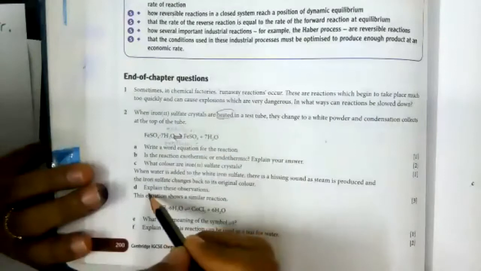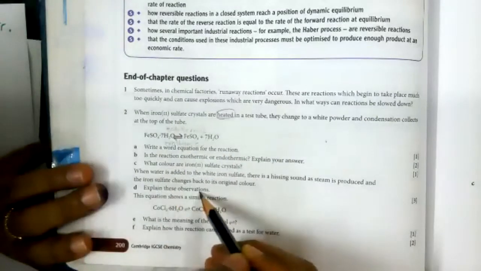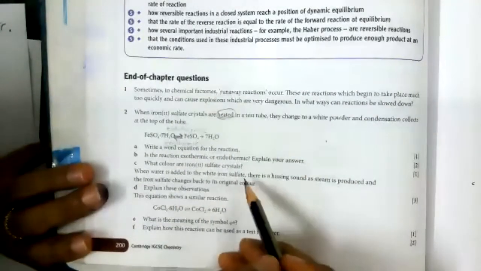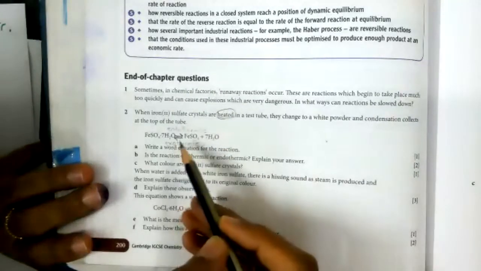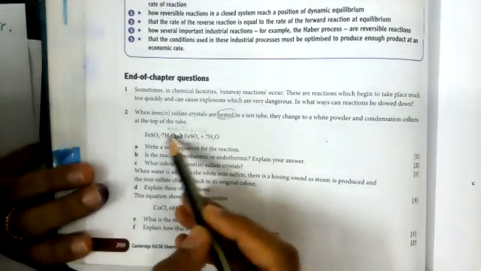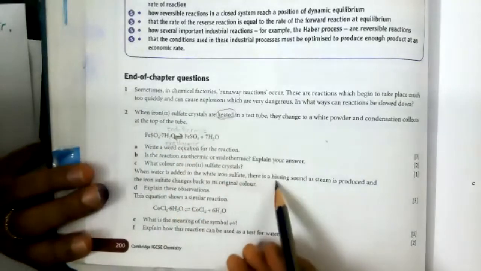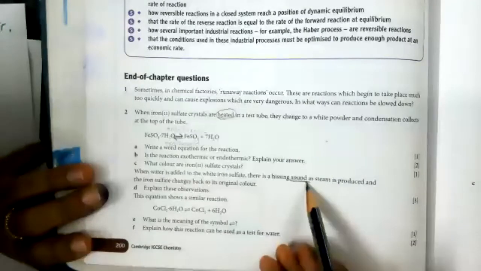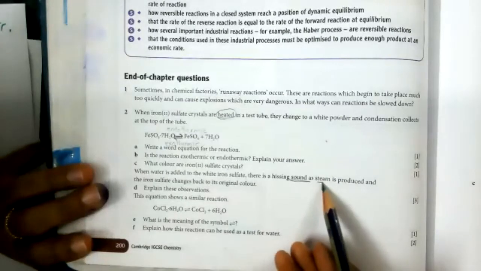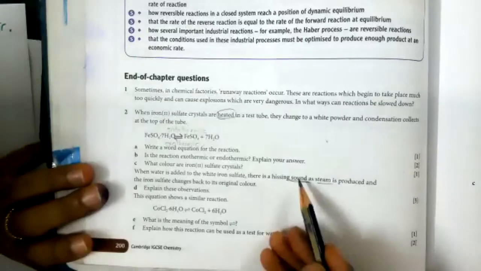Now explain these observations. Because we added water, and the reverse reaction is exothermic, energy is released instead of giving in, and that energy is converted into sound and thermal energy.